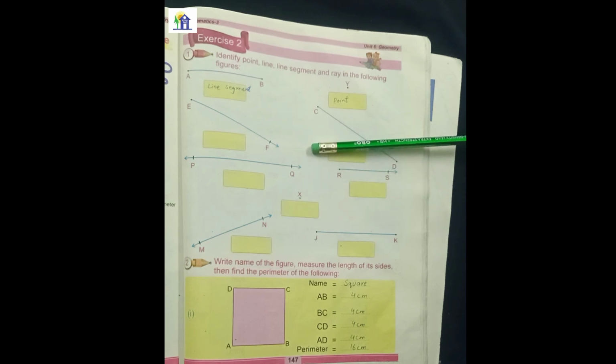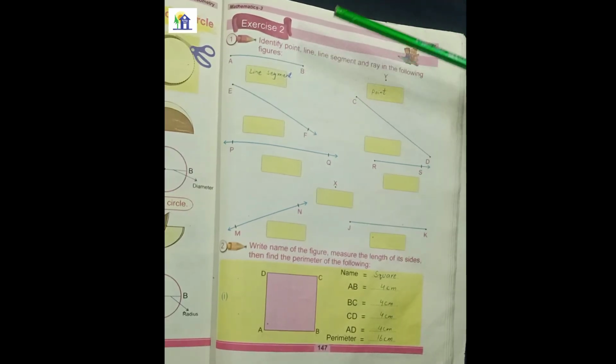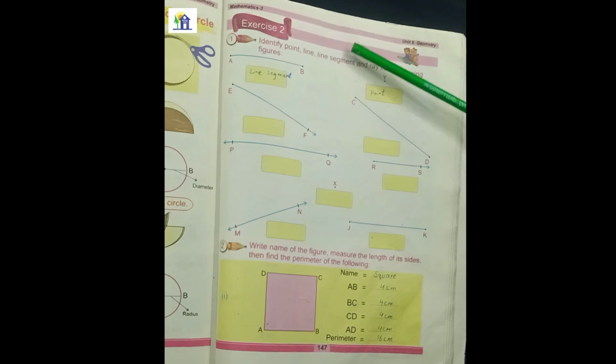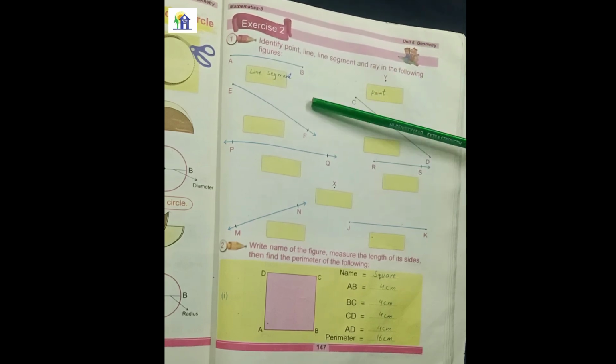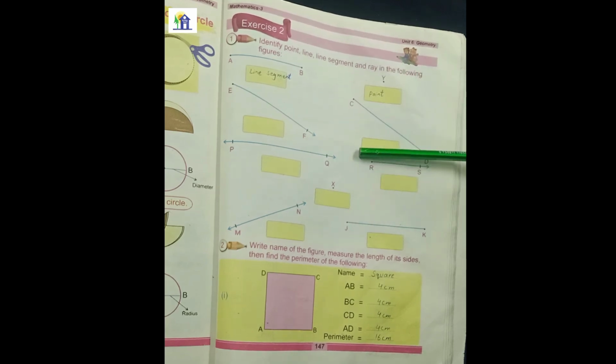Identify point, line segment and ray in the following figures. Here we see some figures. We write it like this: line, segment, point. You can also solve all the activities like this.